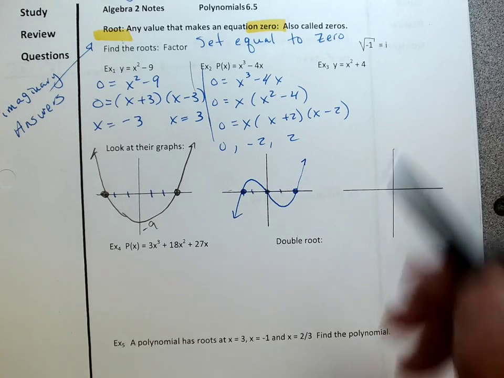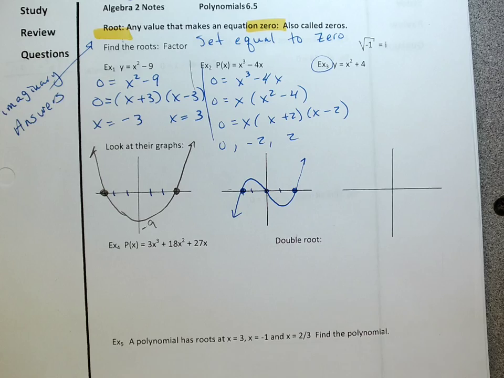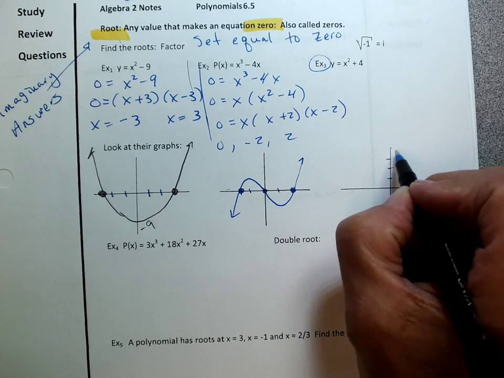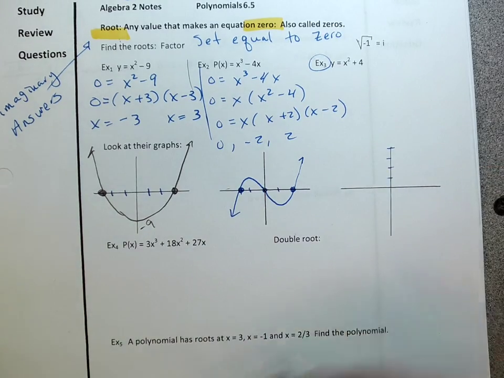All right, how am I doing so far? Okay, now, example 3 is different. Let me graph it first. So example 3, 1, 2, 3, 4. Example 3 looks like this.